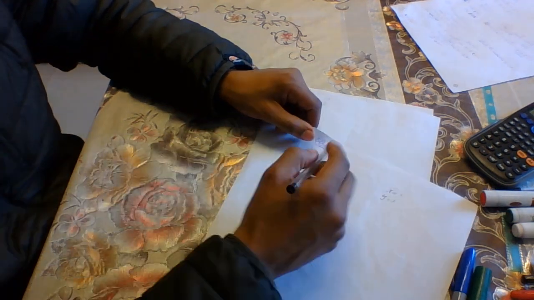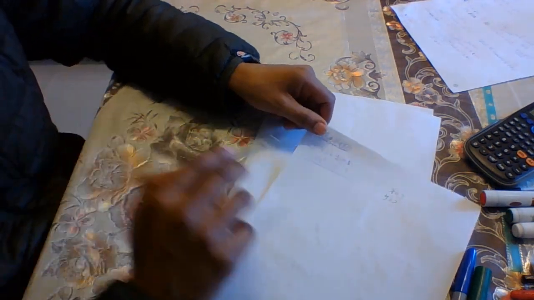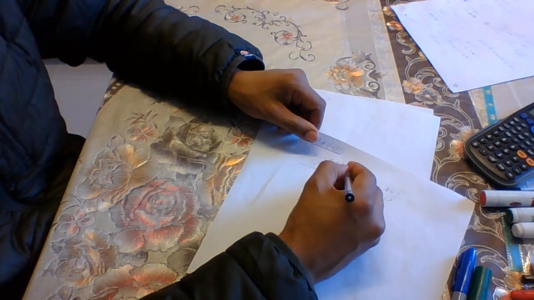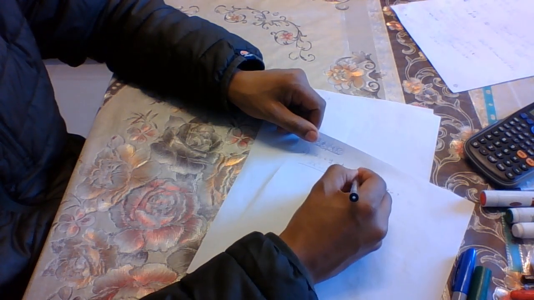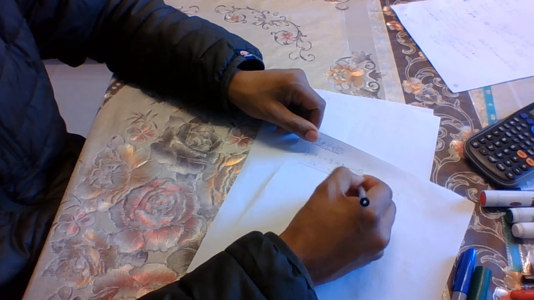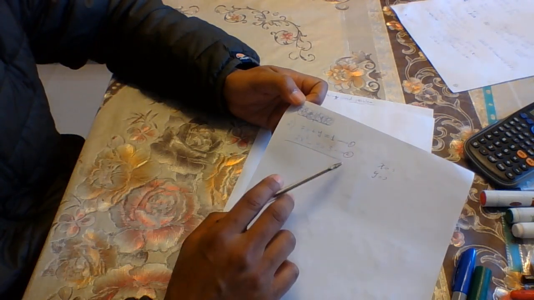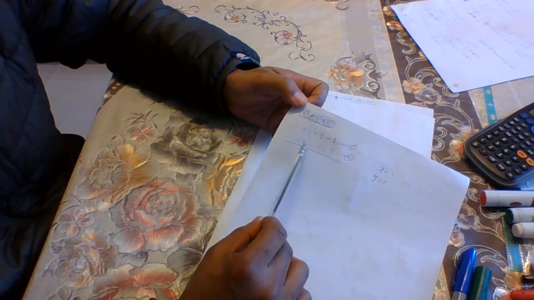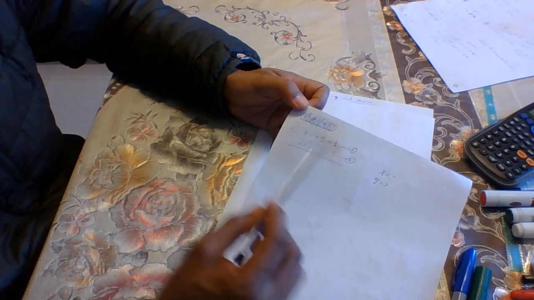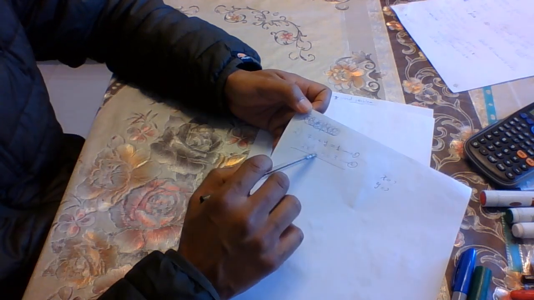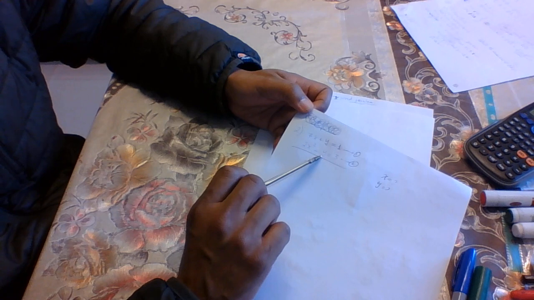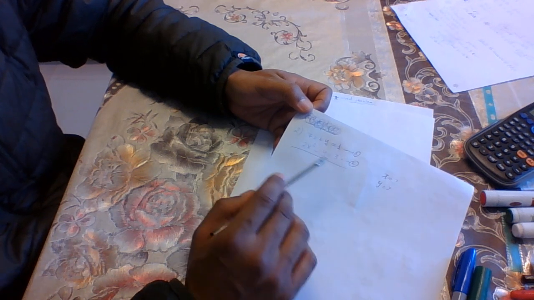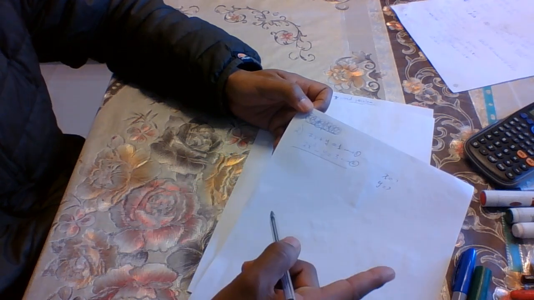What you have to do is, let's call this one equation 1 and this is equation 2. So what we do is take the second equation and write it with y as the subject, meaning y on one side, all the rest on the other side.